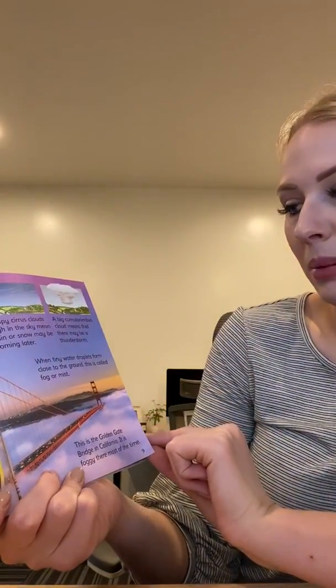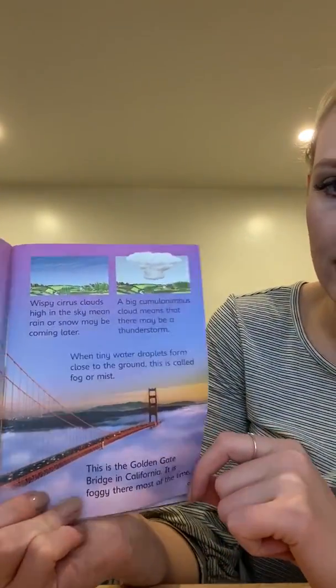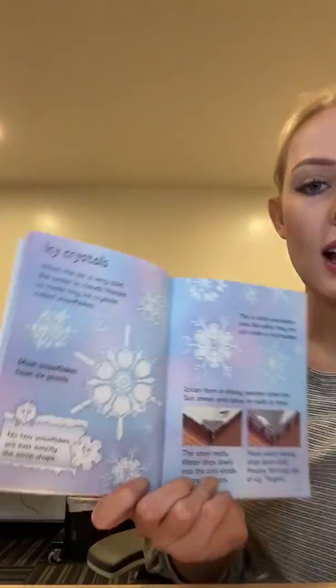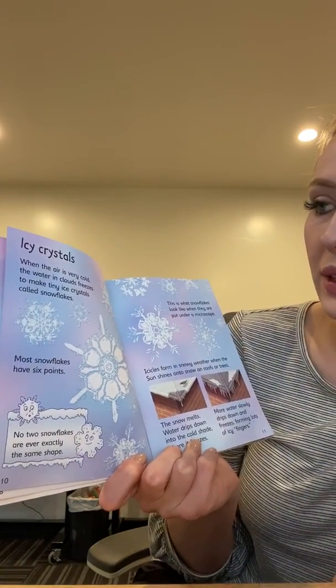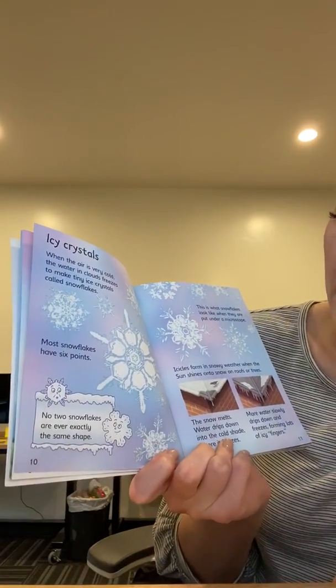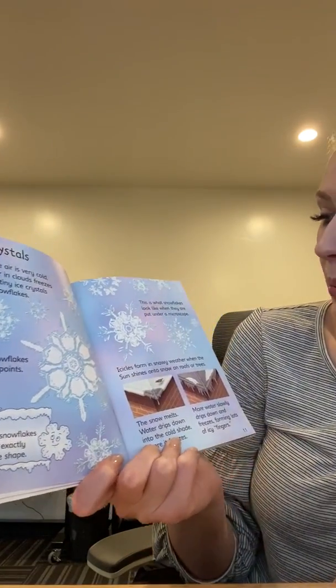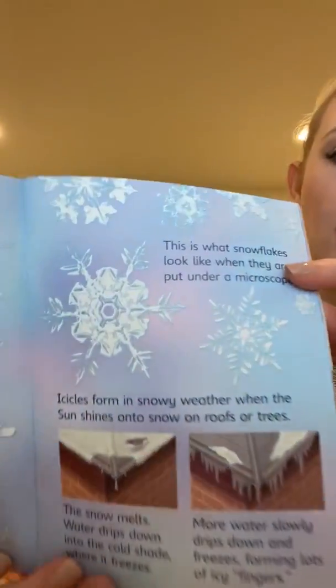When tiny water droplets form close to the ground, this is called fog or mist. Ice crystals. When the air is very cold, the water in clouds freezes to make tiny ice crystals called snowflakes. Most snowflakes have 6 points. This is what snowflakes look like when they are put under a microscope.